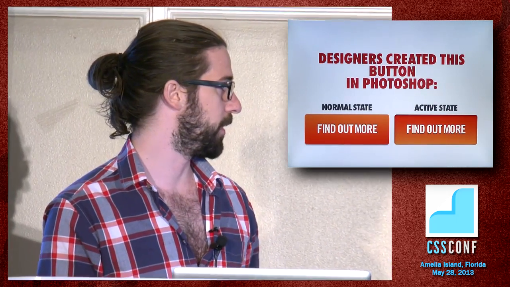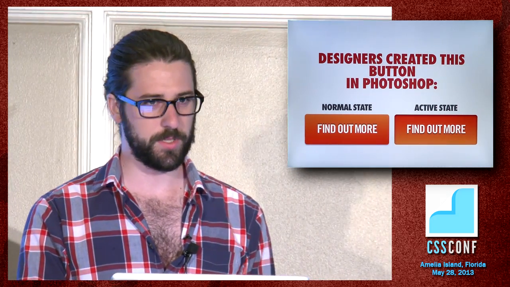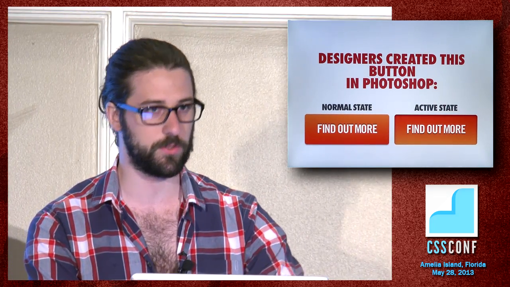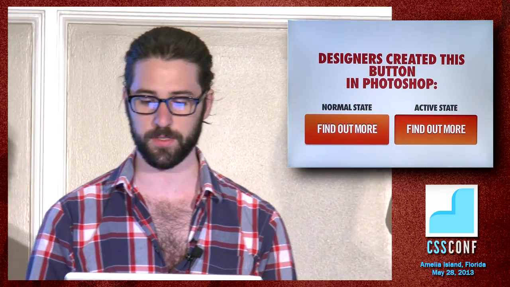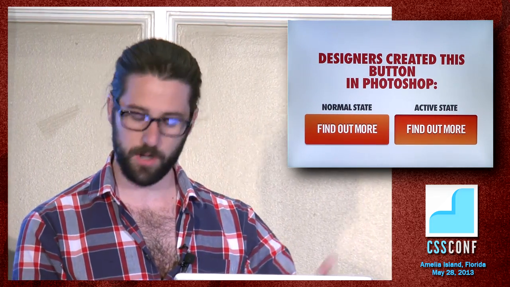This is what our designers created in Photoshop. We have a normal state and an active state, and it looks like a pretty straightforward conversion. There are rounded corners, gradient overlays, text shadows, drop shadows. It should be easy to convert to CSS. So the designers just gave the developers the Photoshop file and said, all right, go to town. And this is what our developers came back with.